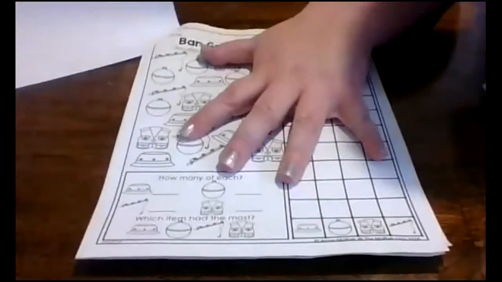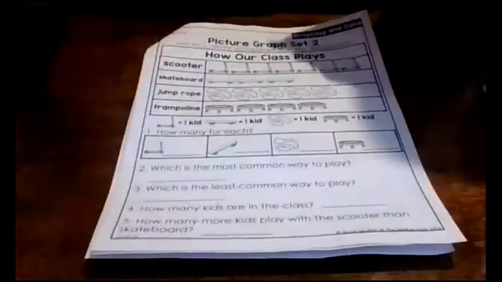So you are going to do these 2 pages on your own. You're getting smarter with math. But if you have questions, have a grown-up call me, okay?